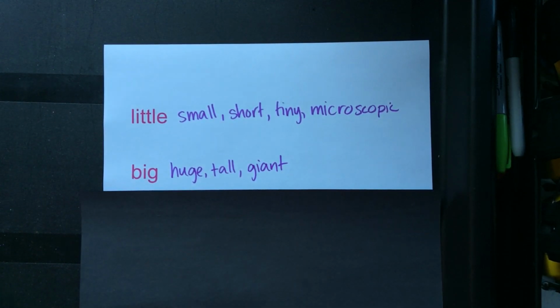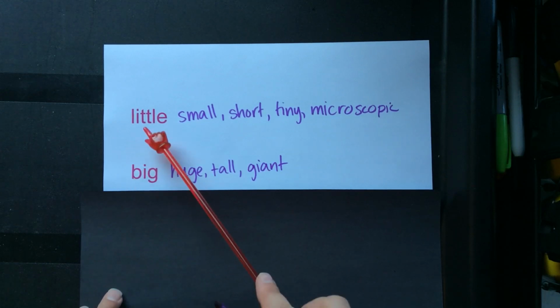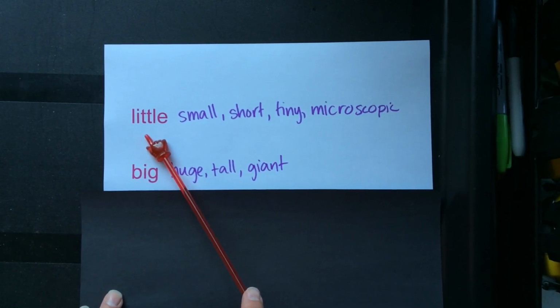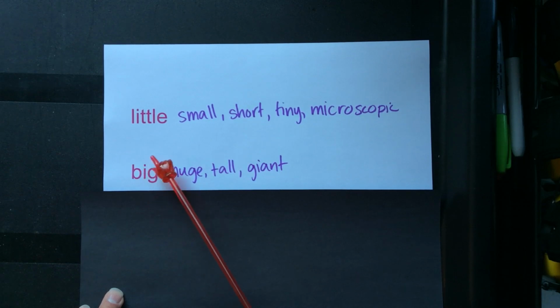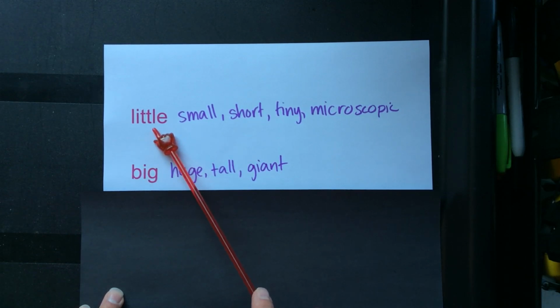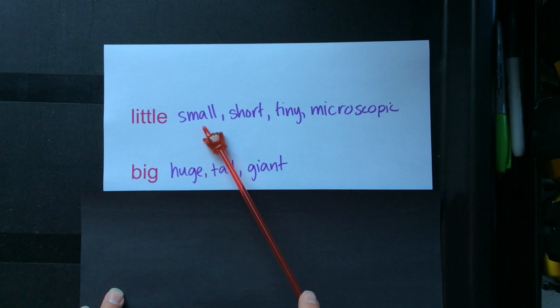So what's the point of using synonyms, of knowing what synonyms are? Well, in my writing, instead of repeating the same word, I can be really specific in what word I want to use, or I can just branch out in what I'm talking about. So instead of saying that something is little and describing it as a little thing the next line, I can talk about it as being small or tiny, depending on what I want to say. So if I think about Little Red Riding Hood and I'm writing a description of her, instead of saying that Little Red Riding Hood is little, I can say she's a small girl.